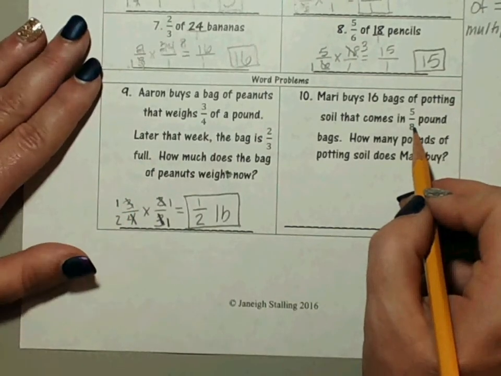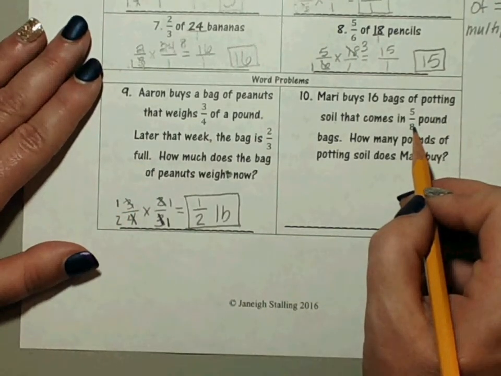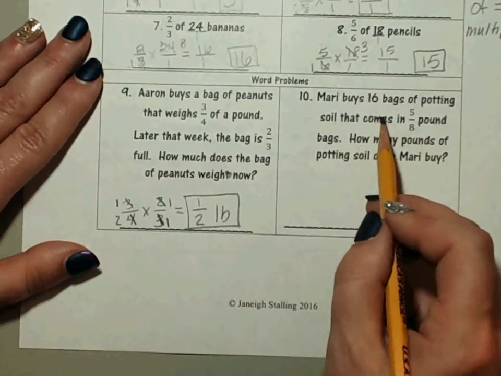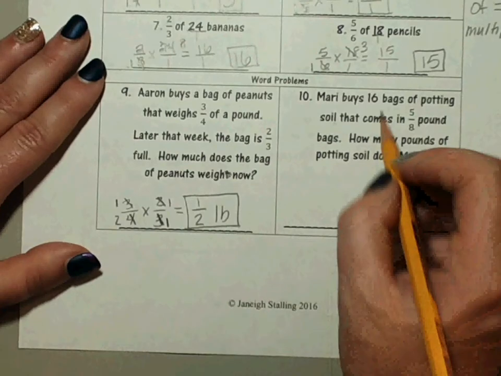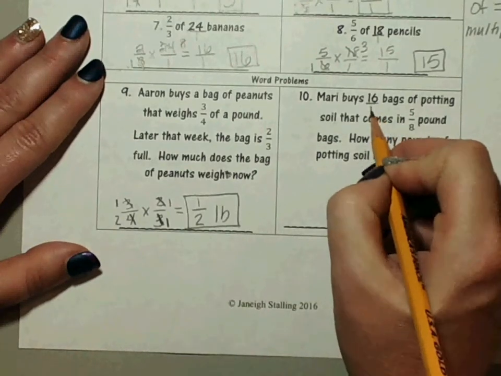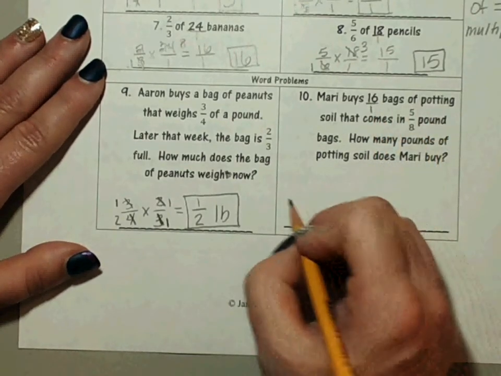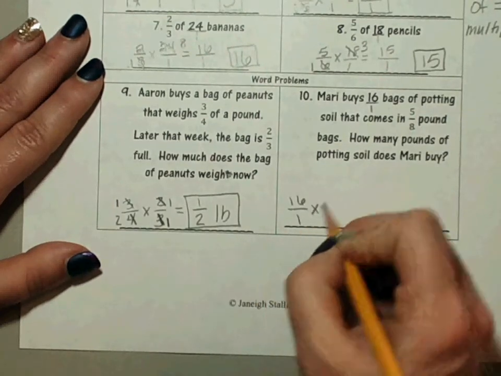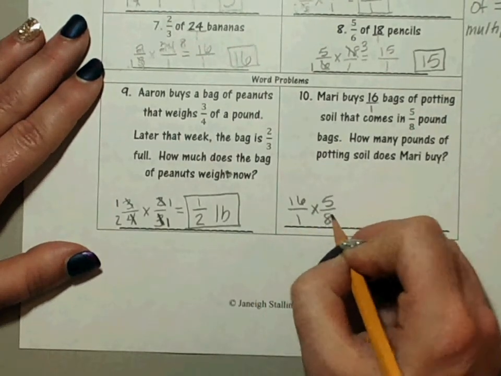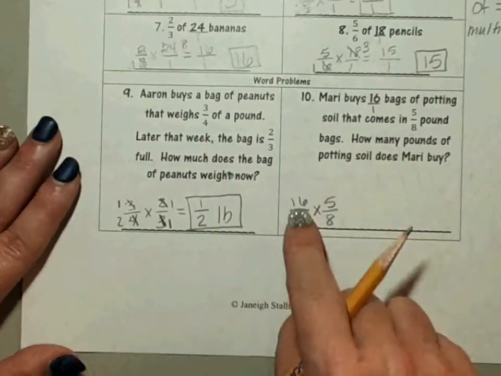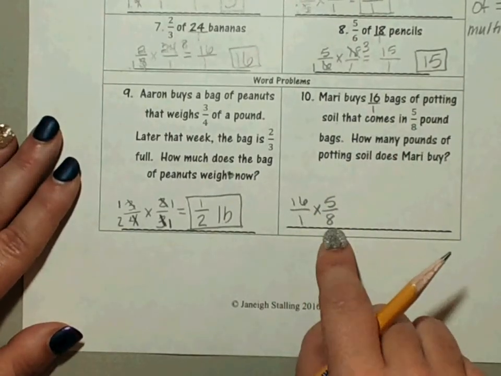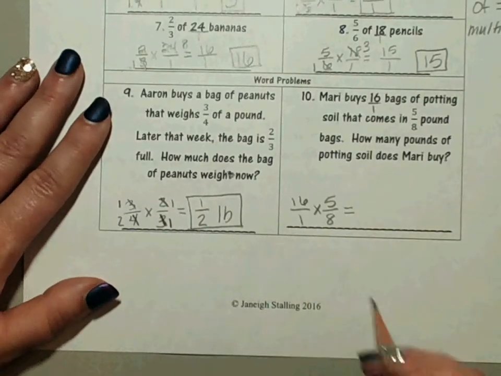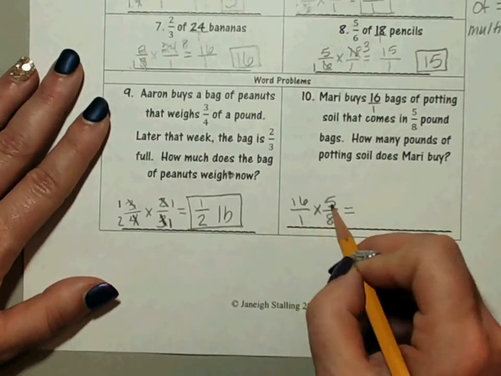Okay? Now, Mary buys 16 bags of potting soil that comes in 5/8 pound bags. How many pounds of potting soil does Mary buy? So what you could do is you could sit here and do 5/8 plus 5/8 plus 5/8 plus 5/8 plus 5/8. You could do that 16 times, because remember, multiplication is just repeated addition. But we know how to multiply fractions, so there's really no point in doing that. Okay, we need to make our whole number a fraction.